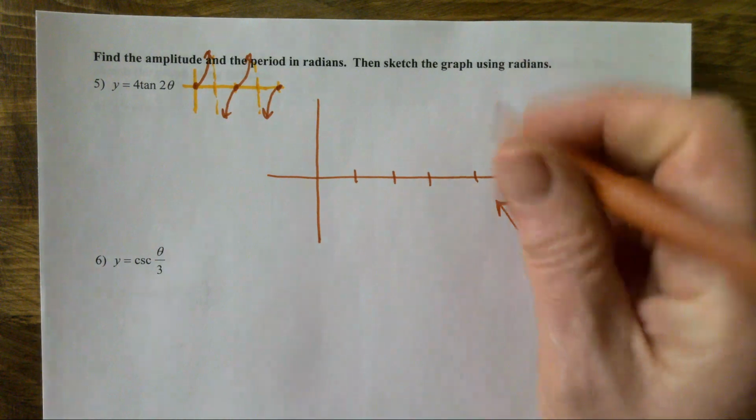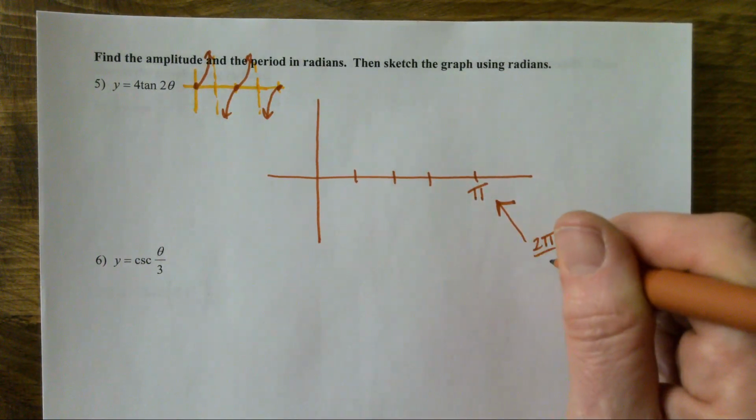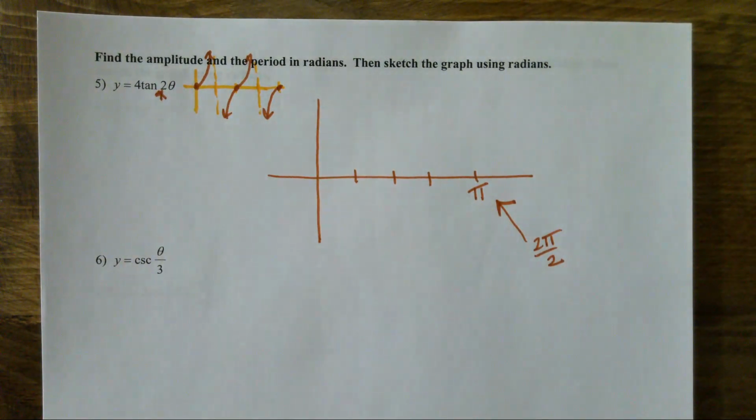Pi. Yep. Pi. That was 2 pi over 2. That number that's in front of the theta is the one that tells us. Now, again, keep in mind, I'm not answering what the period of this graph is. All I'm doing is putting that last tick mark on here so that I can graph this.